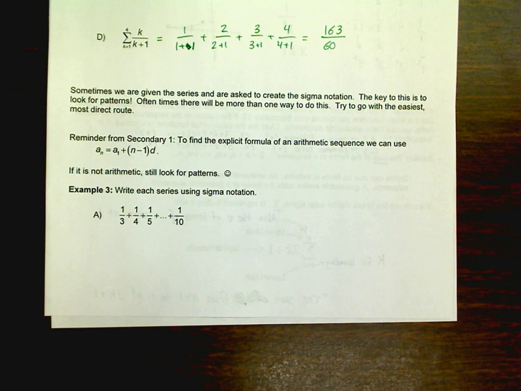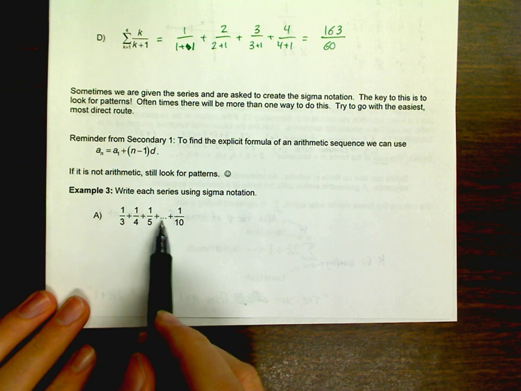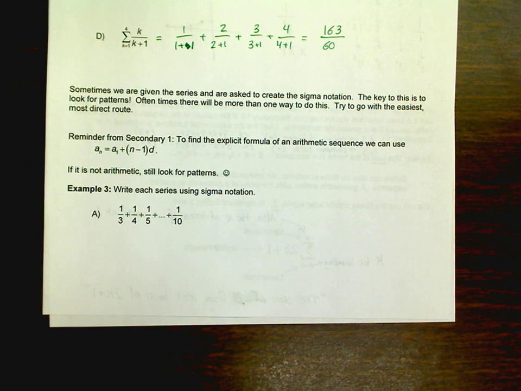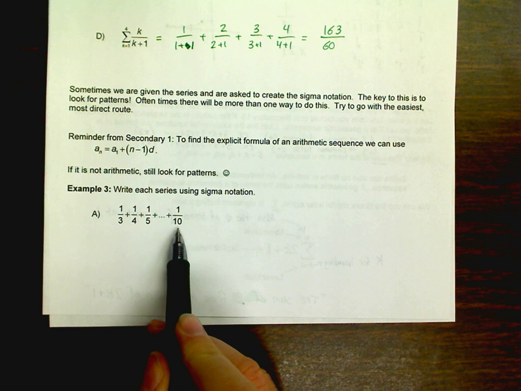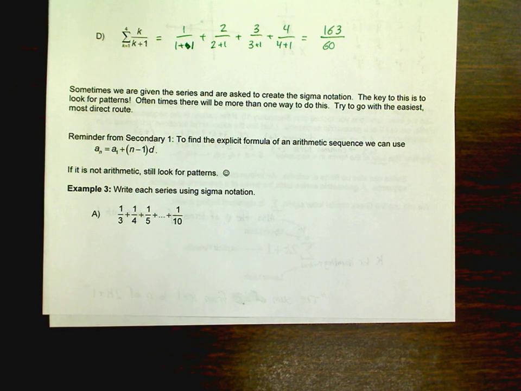So sometimes we're asked to go backwards. Sometimes we're given a series of numbers and asked to write it in sigma notation, to shorten it down. A lot of times, like this one here, there's this whole dot dot dot in the middle, which says the pattern continues until you get to this value. Okay, so it could be a really long series of numbers that we want to shorten with sigma notation.